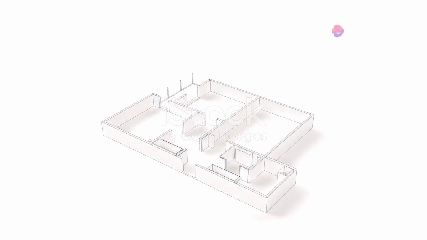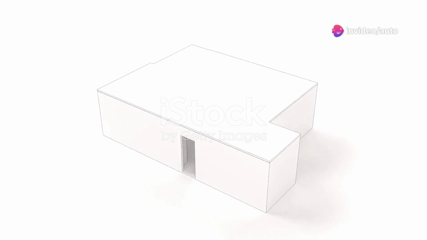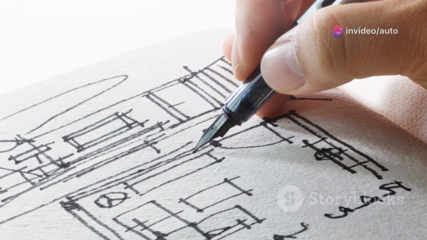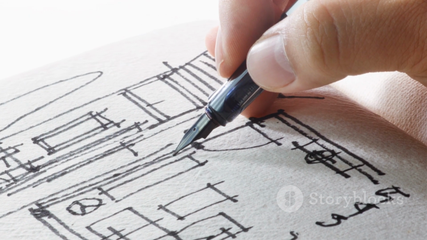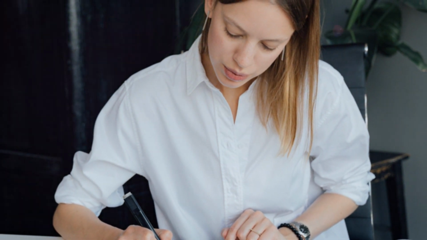Once your template is ready, the first step is to outline your basic floor plan. Use the line tool to draw the walls and make sure to input exact dimensions. This isn't just about drawing, it's about precision. Remember, every inch counts when designing a home.